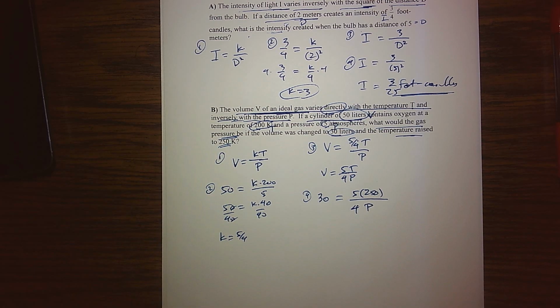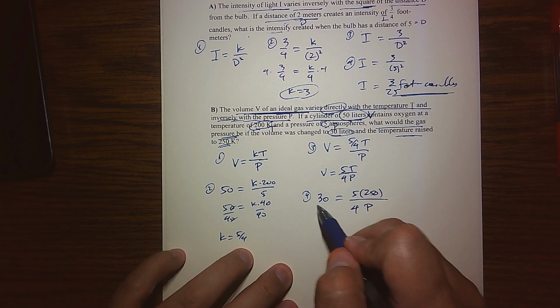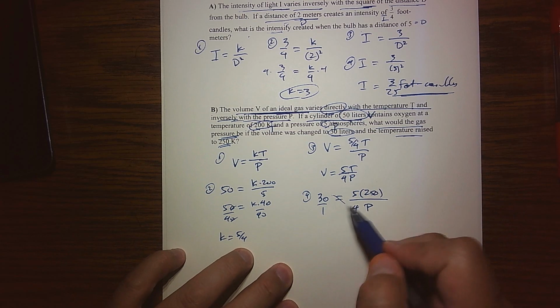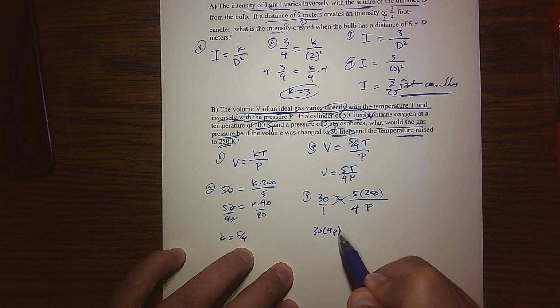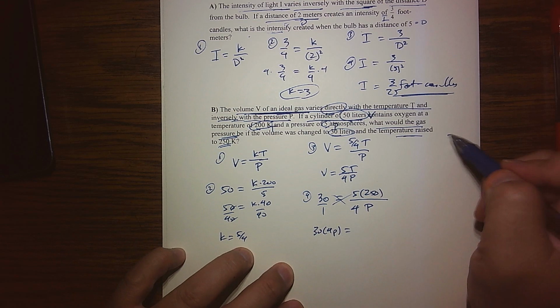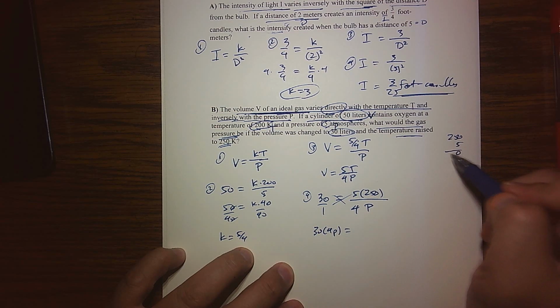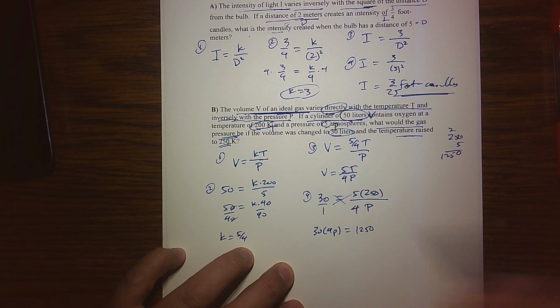So there is our equation. And so let me write this as 30 over 1. If we cross multiply, we get 30 times 4P, and 250 times 5, 1250. And so we get 120P equals 1250.